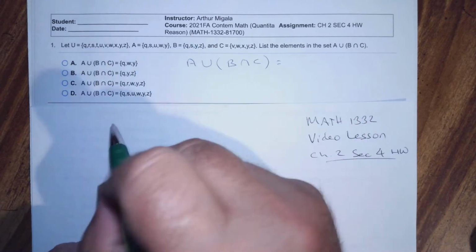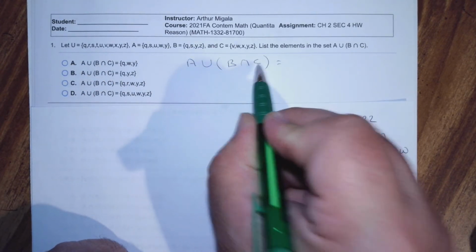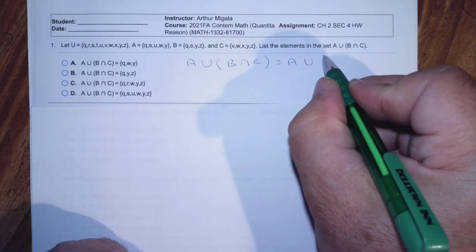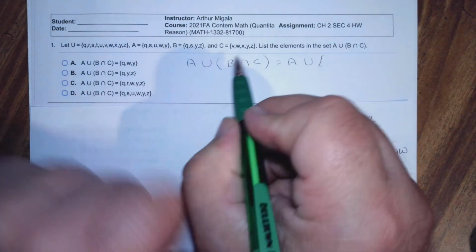Okay, so let's first look at where B and C overlap. B and C overlap.